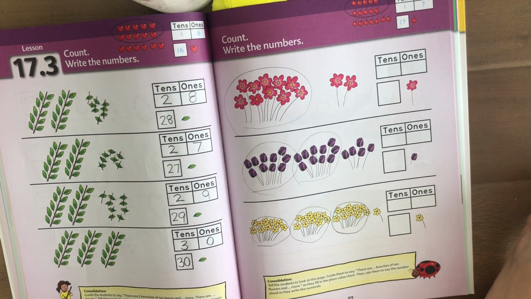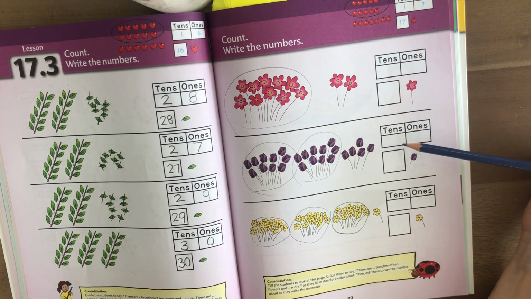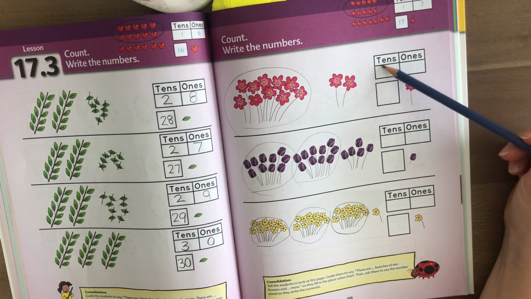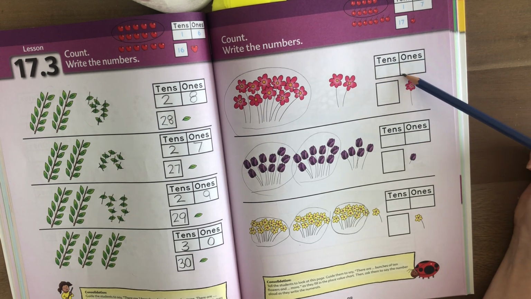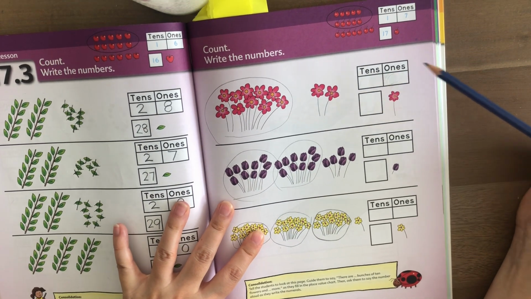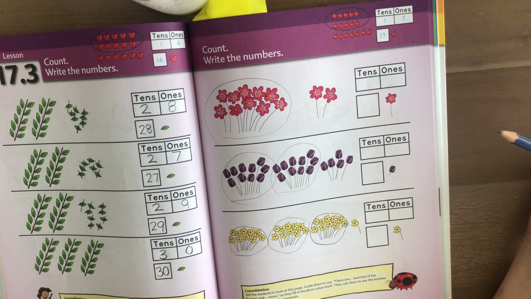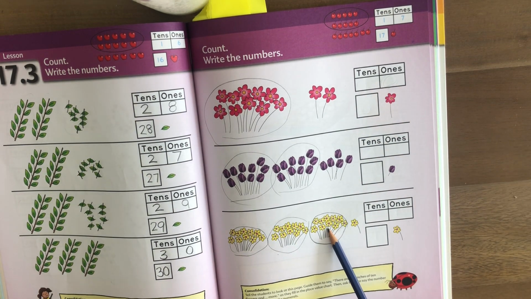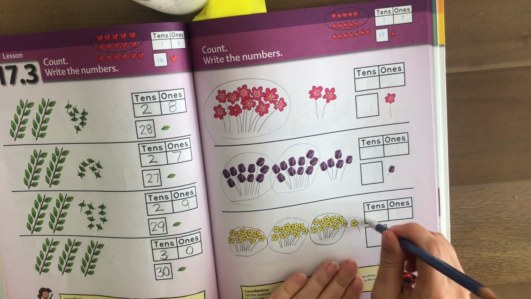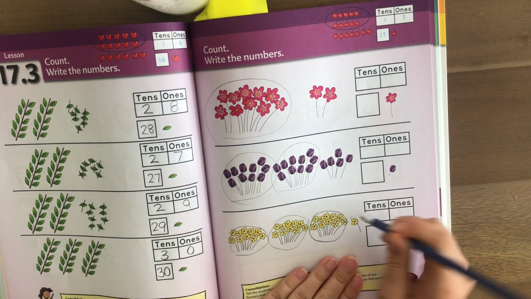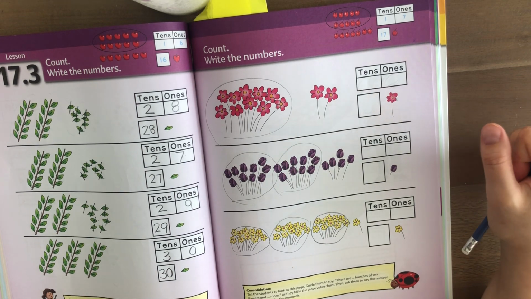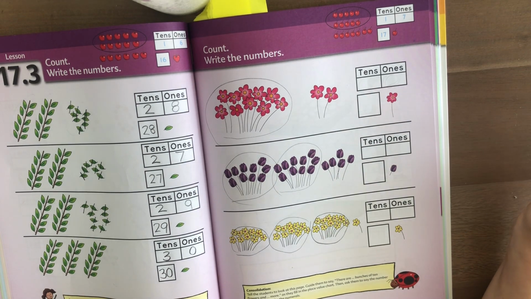So I would like you, please, boys and girls, to do these 3 questions on your own. Remember, you're going to put how many groups of 10 you have in the first box, how many ones or how many single flowers are left, and then put the numbers together. Make sure to pay close attention to the last one. Pause the video and complete this page on your own, boys and girls, and then I'll explain the next page.